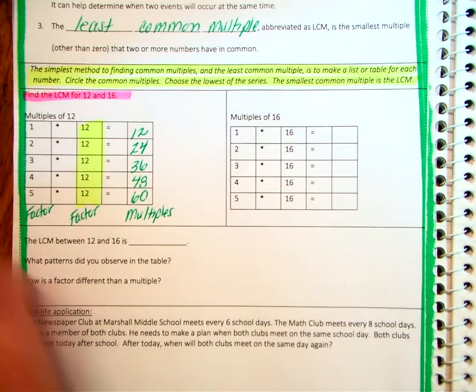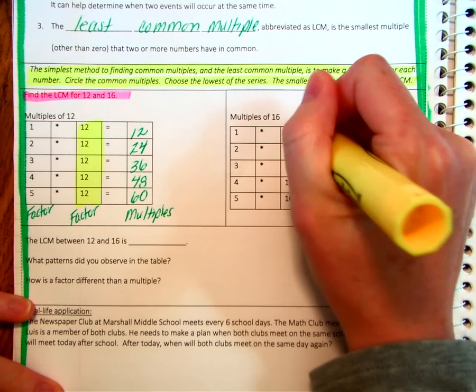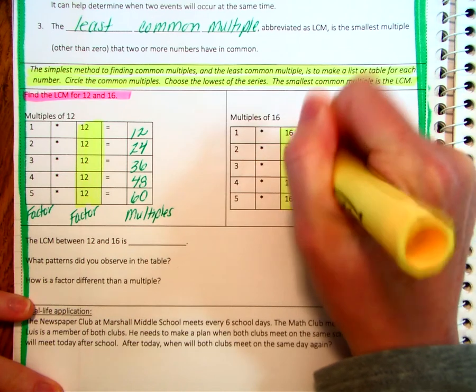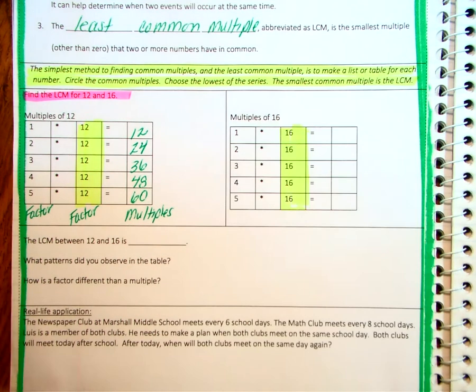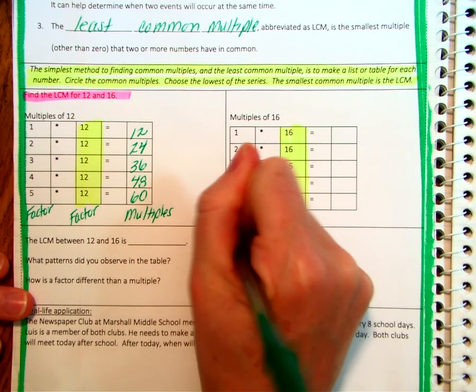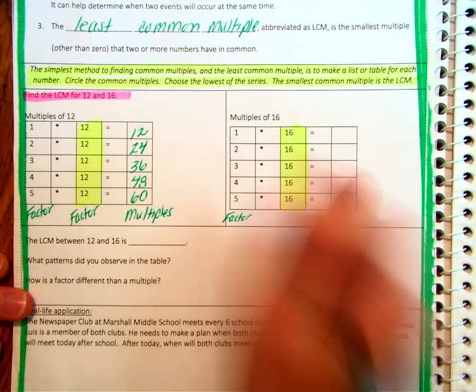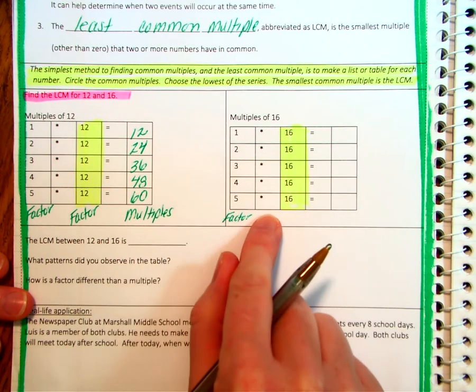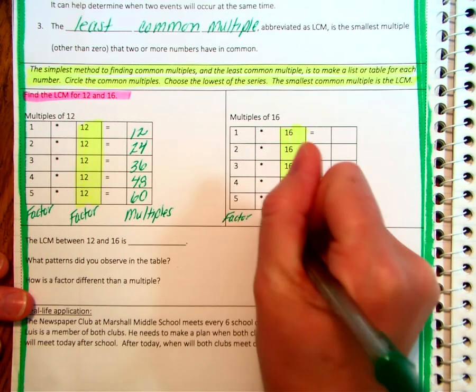Now, we're going to find multiples of 16. Again, this is your factor, a whole number, times another factor.